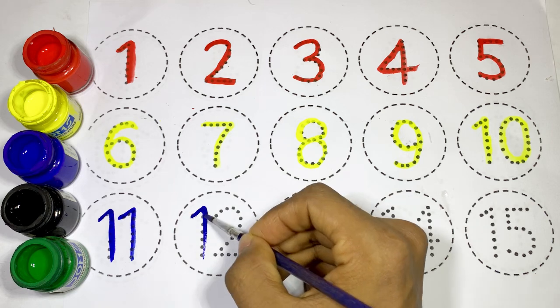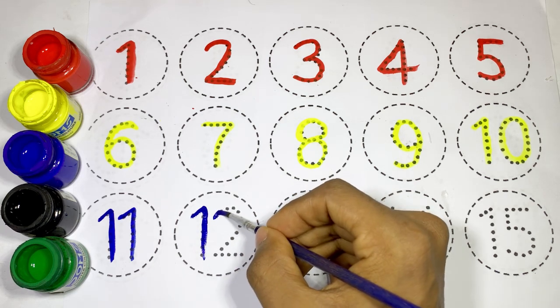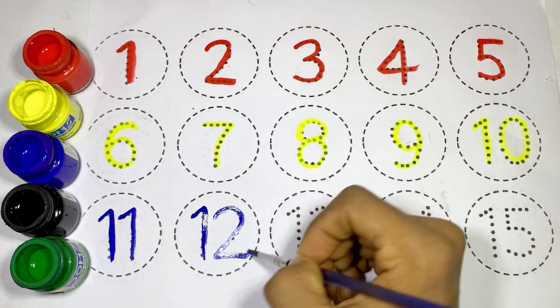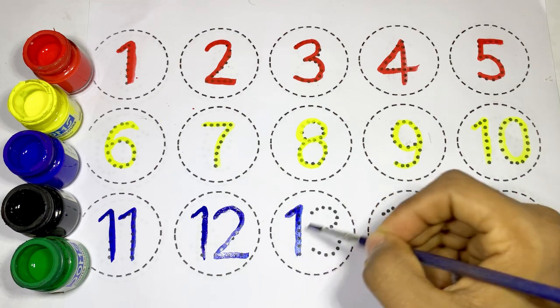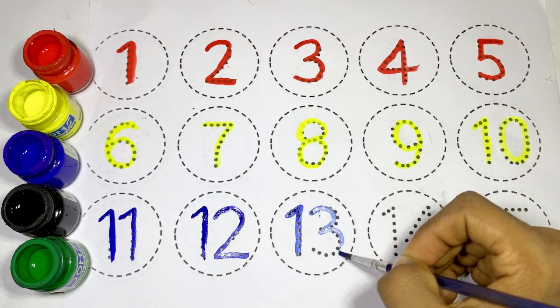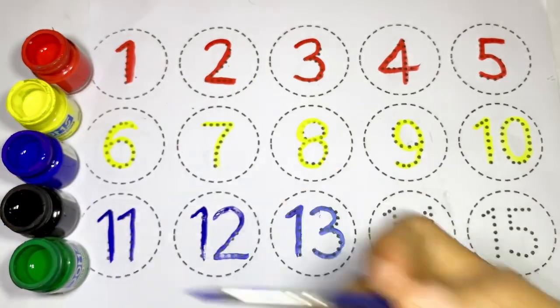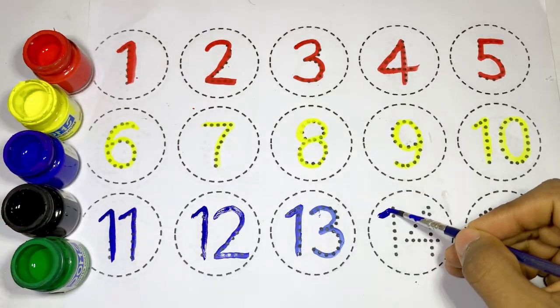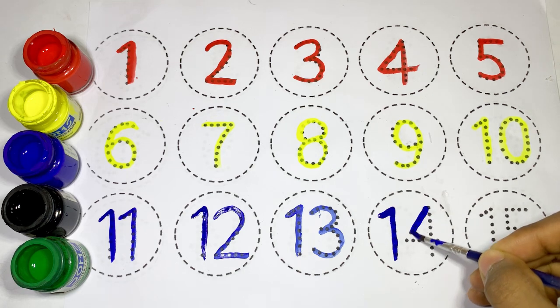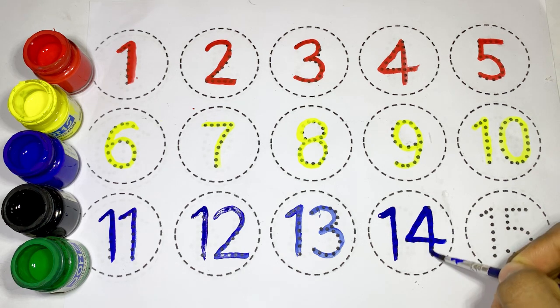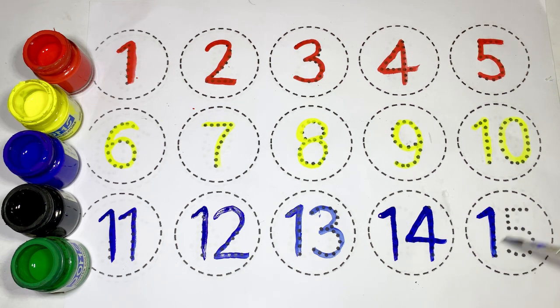The number 12. 13. The number 13. Kids, again use blue color and draw 14. The number 14. 15. The number 15.